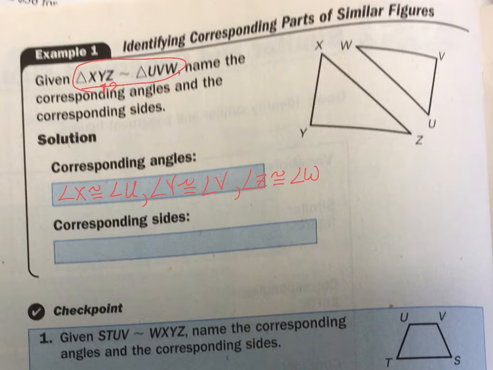So if I'm going to go into the pictures, X is congruent to U. So I'm going to go to X and put one arc there, and go to U and put one arc there. I'm going to go to Y and V, and I'm going to put two arcs there. And then I'm going to go to Z and W and put three arcs there. If you look at the given statement, this will help you out a lot.